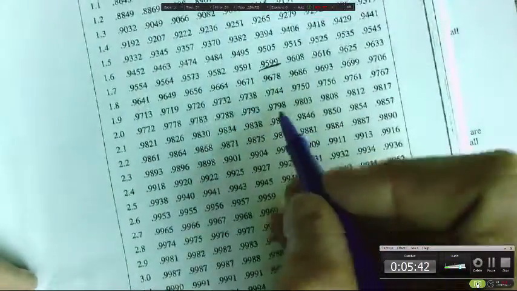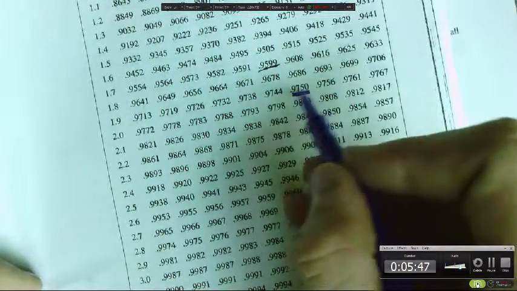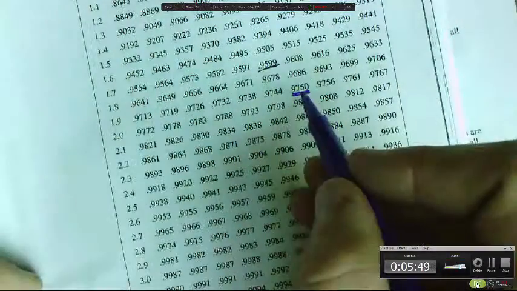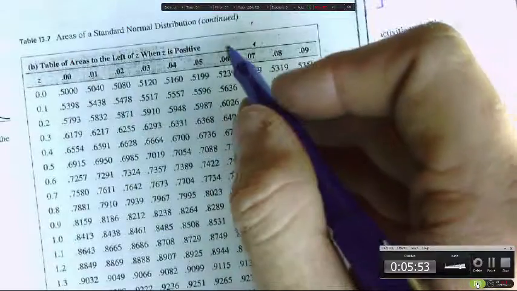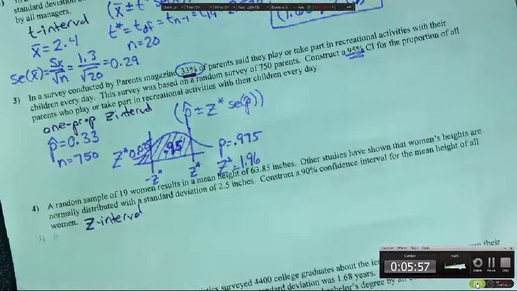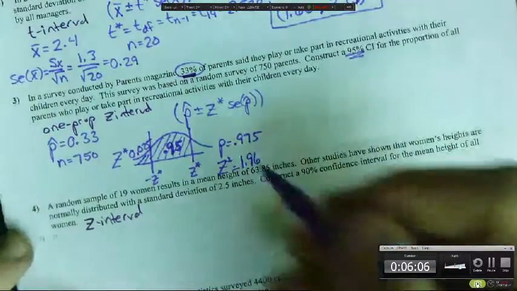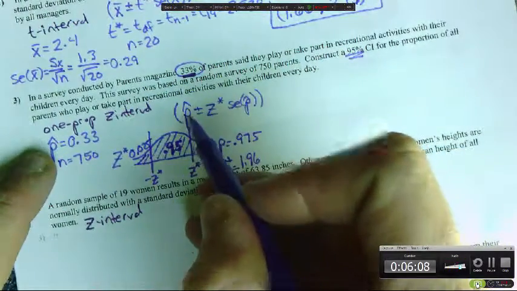0.975 is a p-value. So we find that in the middle of the chart. And the z-score that results from that is 1.96. So Z critical is 1.96. Now once again, if it's 95 or 90, you should have this memorized. 1.96 is 95, 1.65 is a 90. But that's the process. So we know p hat, we know Z critical.